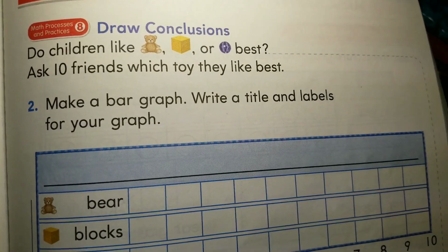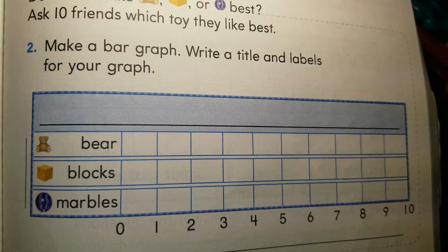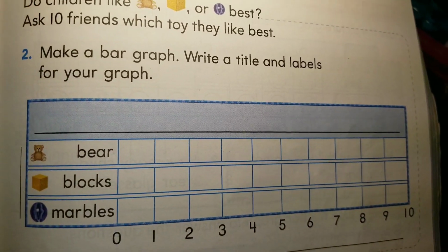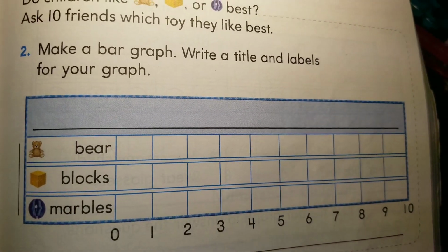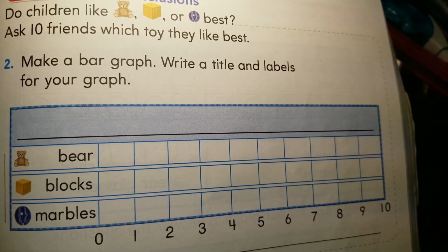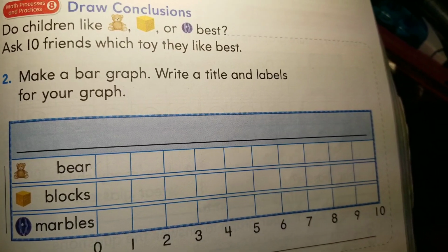Once again, it's such a shame that we don't have our friends with us. I love to do these lessons in class so we can all share and we can all vote for the things that we like. Well, now I need to come up with my own numbers. It's not as fun as being in class, but I have no choice.